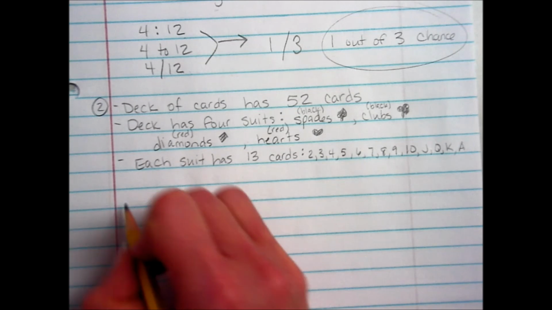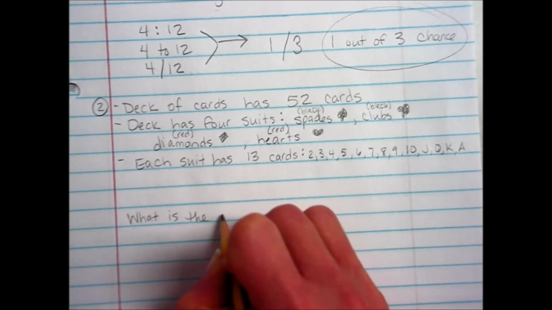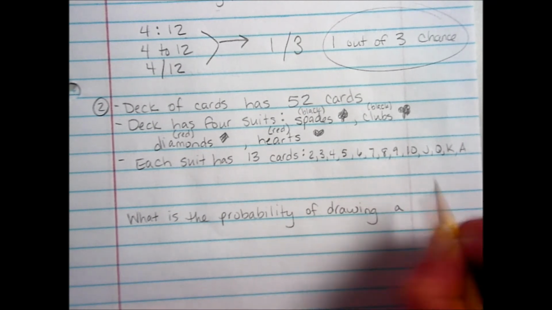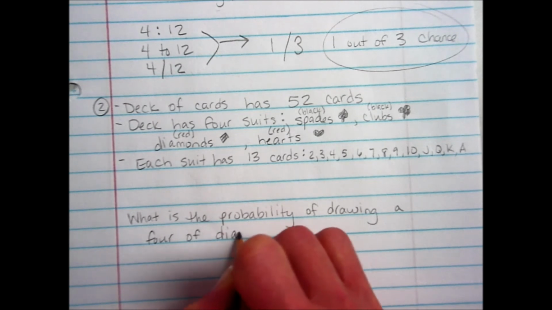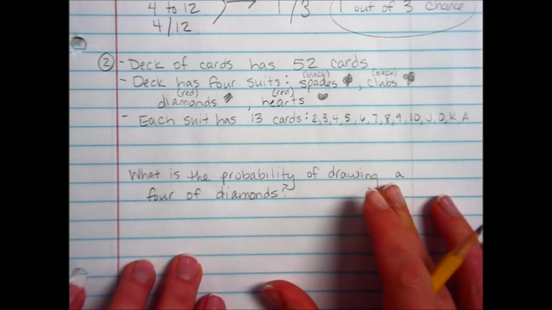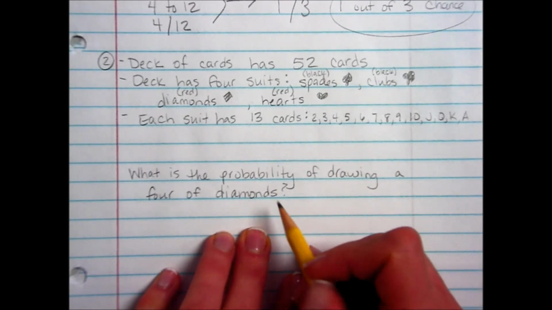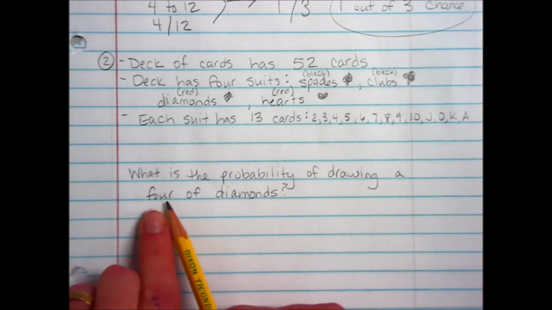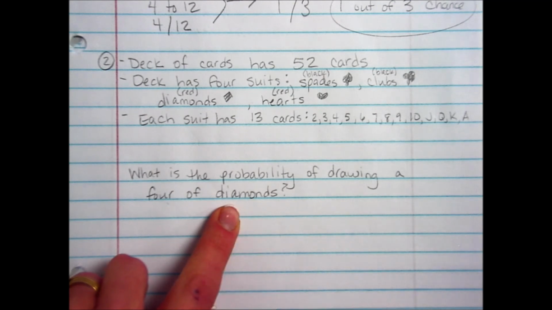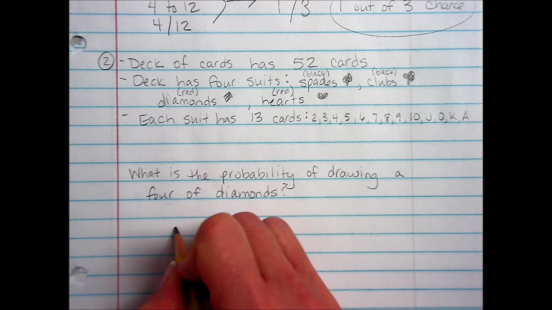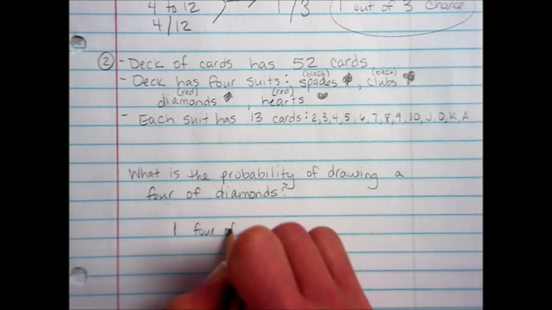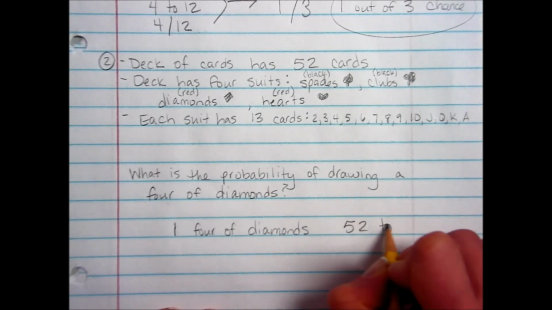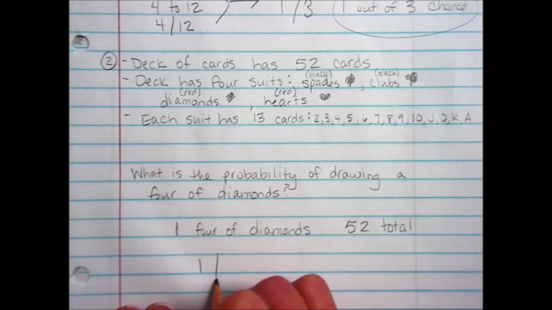All right, but what if the question says, what is the probability of drawing a 4 of diamonds? Okay, so how many 4s were there in the whole deck? 4, if you're counting all 4 suits. But how many 4 of diamonds are there? 1. There's just 1 4 of diamonds. And how many total cards are there in the deck? 52. So then our chance is 1 out of 52.